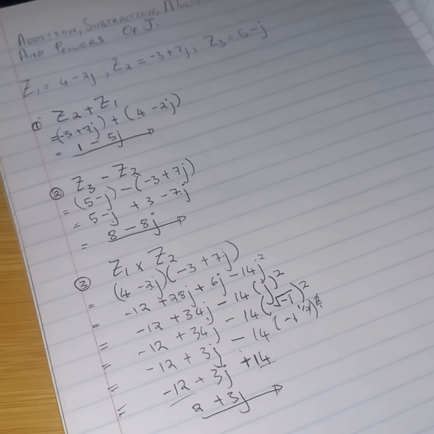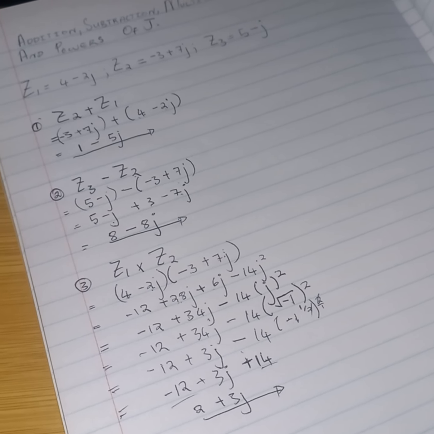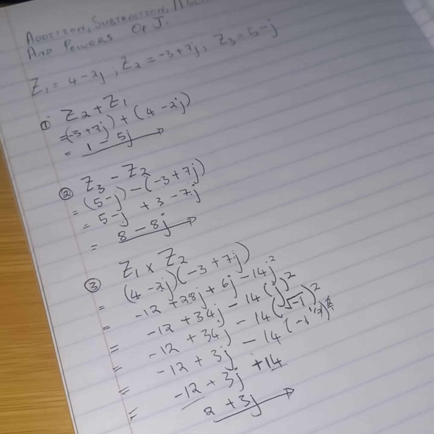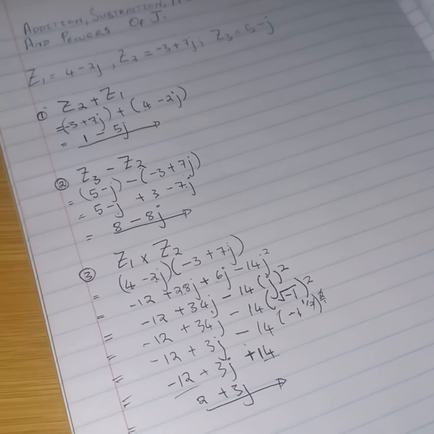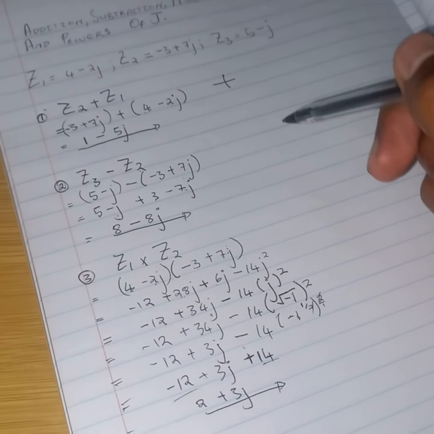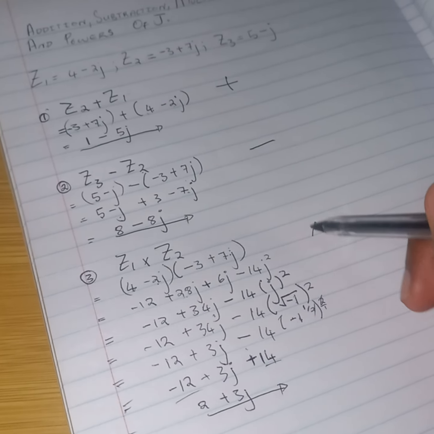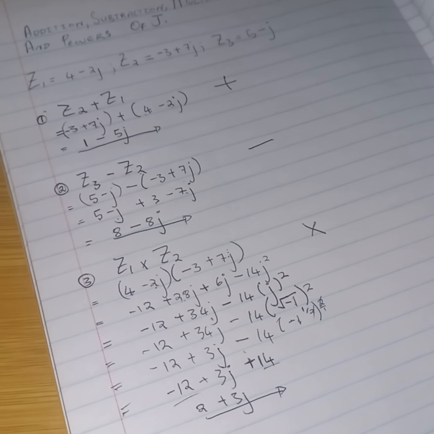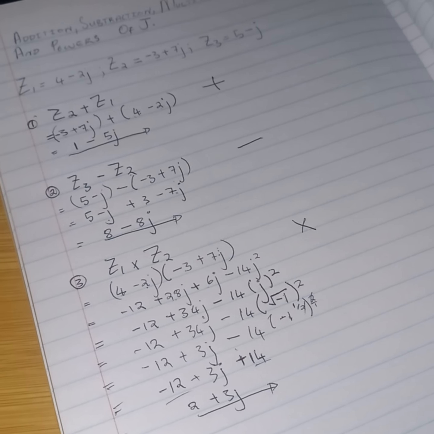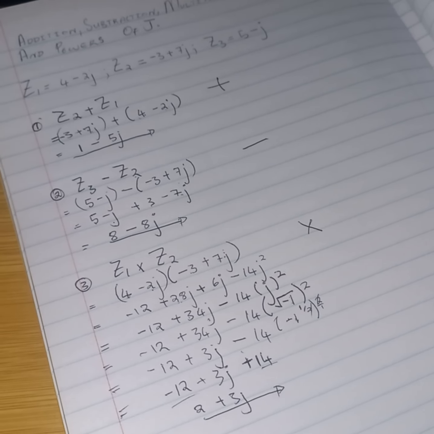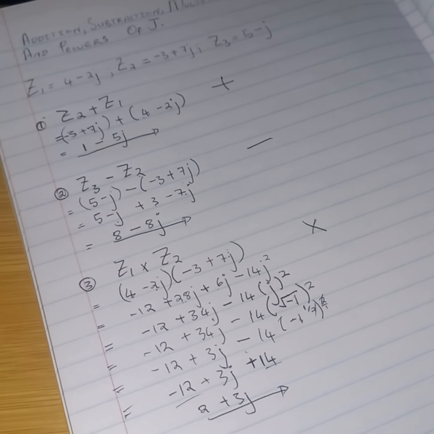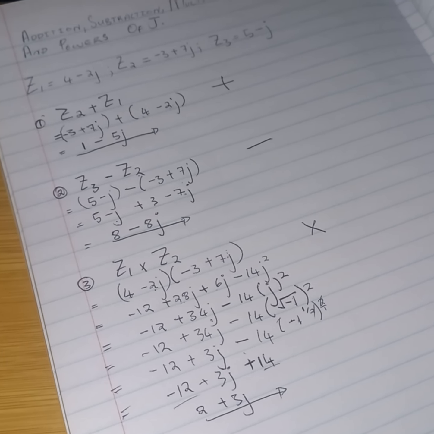That's the final answer. So that's how you add, how you subtract, and how you multiply. I still need to do division and powers, so that would be in the next video.